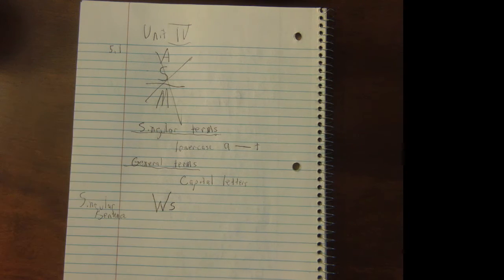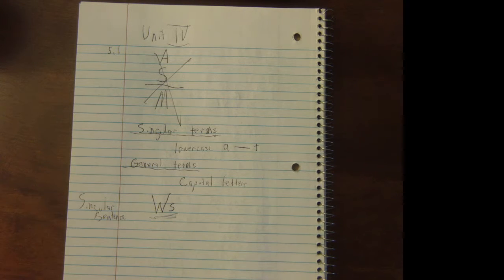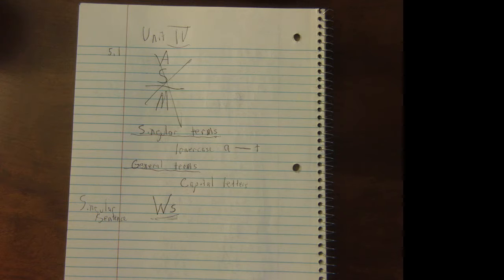Just with a simple singular term and a predicate together, that's a singular sentence. Now, notice that these are simply true or false. These are kind of the building blocks, in the sense that atomic statements were in previous units. And that's a singular sentence.